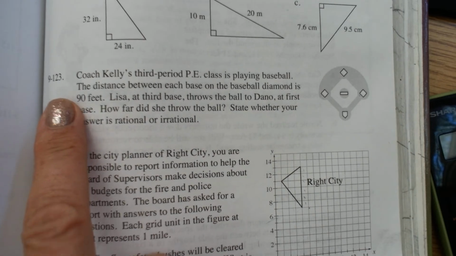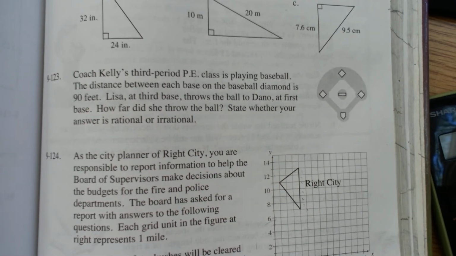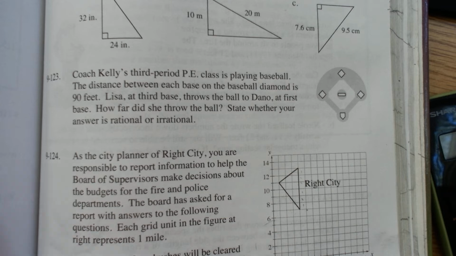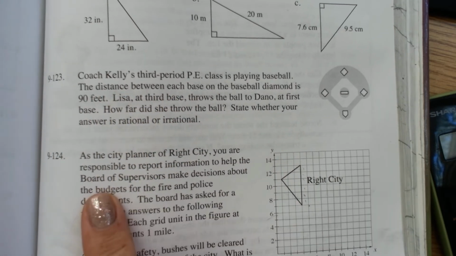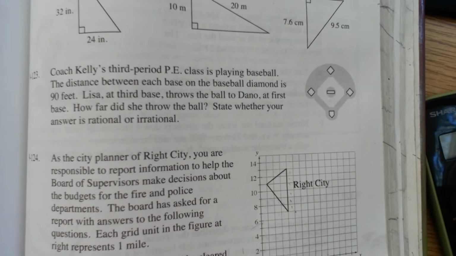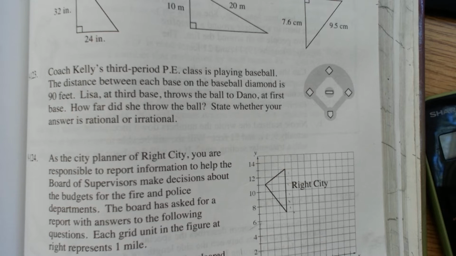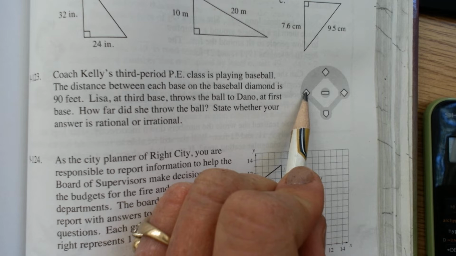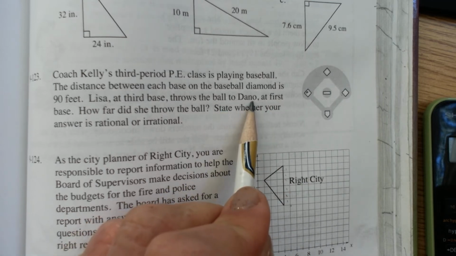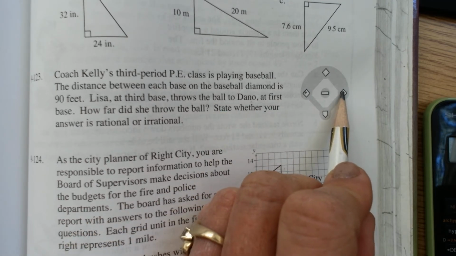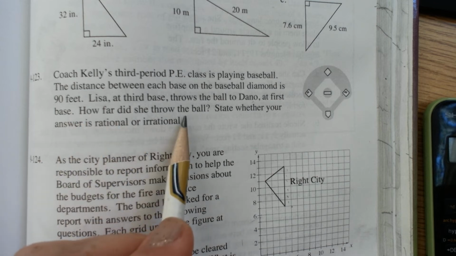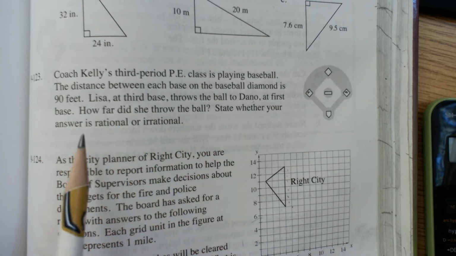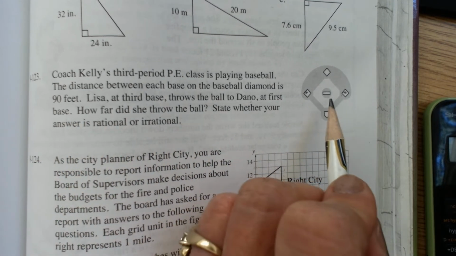Here's our problem. Coach Kelly's third period PE class is playing baseball. The distance between each base on the baseball diamond is 90 feet. Lisa, at third base, right here, throws the ball to Dano at first base, right here. How far did she throw the ball? State whether your answer is rational or irrational.